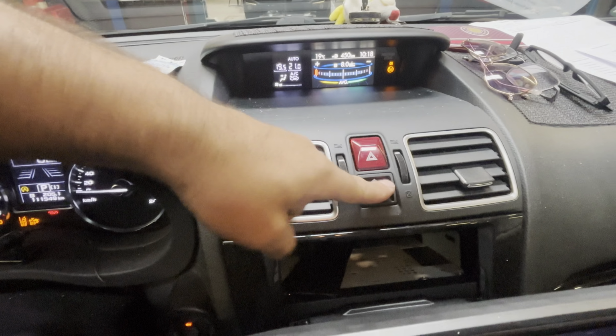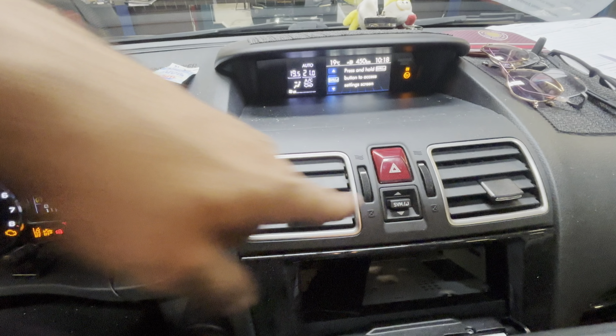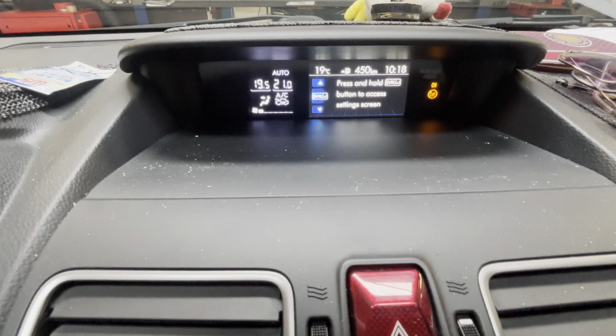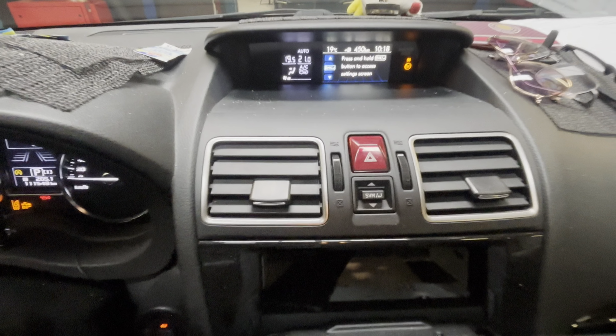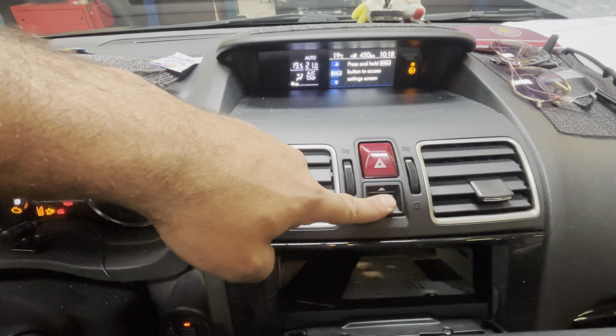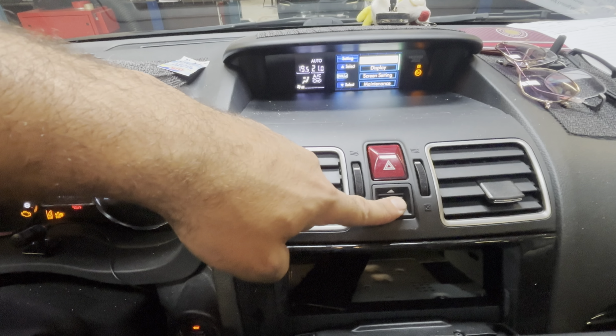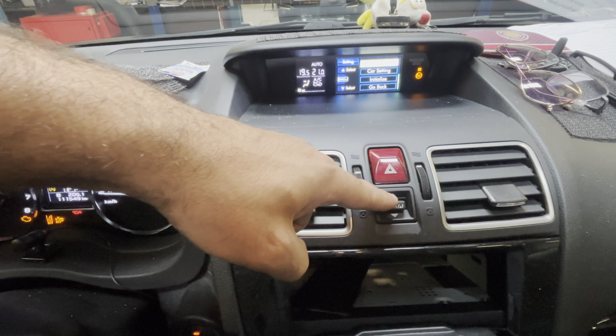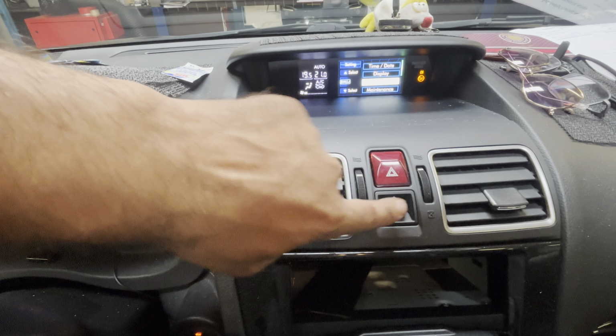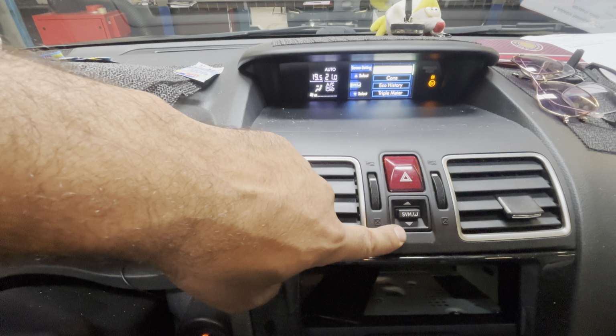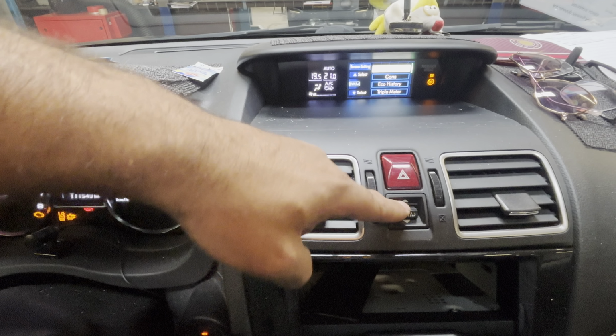What you need to do is use this area over here. There is a scroll button. Scroll down to find this menu, press and hold. Once you're there, press and hold it for about 4 seconds. Then scroll down to screen settings. Press it to enter the screen settings area.